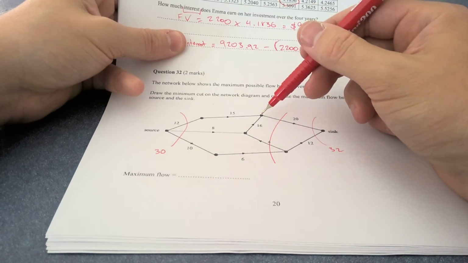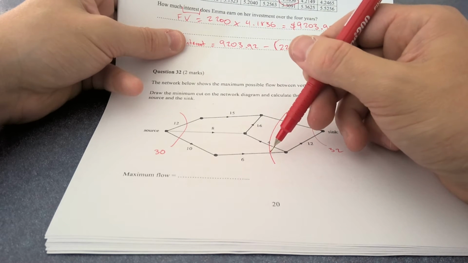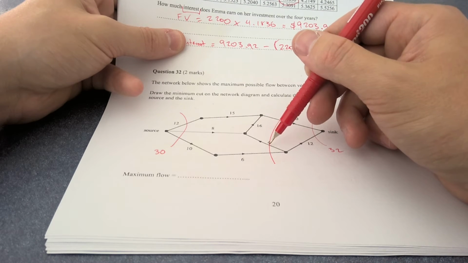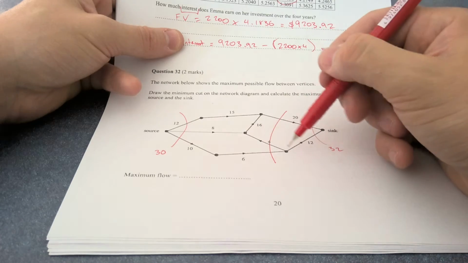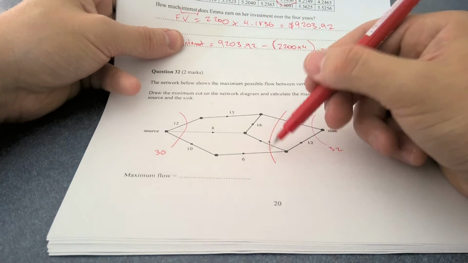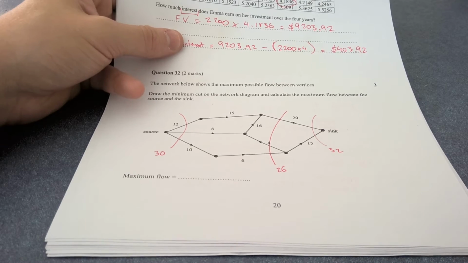This is starting on the source side and ending on the sink side, so we do count this. We'll count this as well, but we're not going to count this cut. Remember, we only count the ones that start on the source side and end on the sink side, and this one here doesn't. So this is going to be 20 plus 6, that's 26, so that's pretty good. We can look at a couple more.